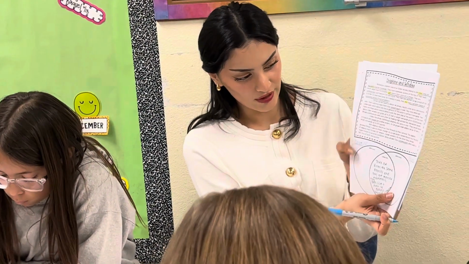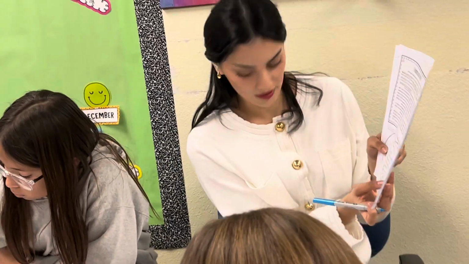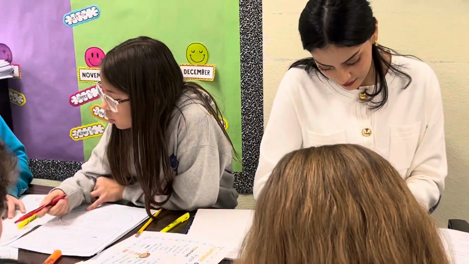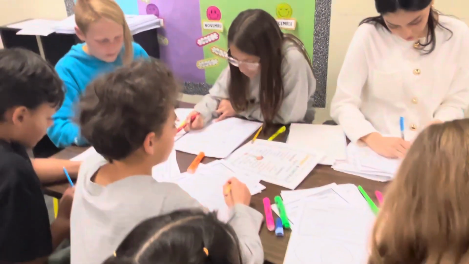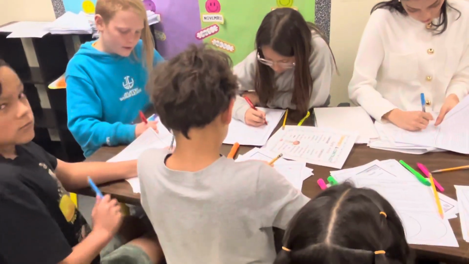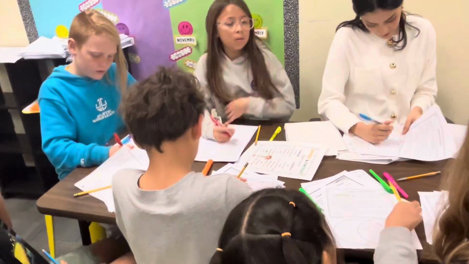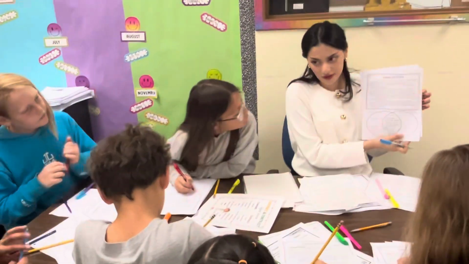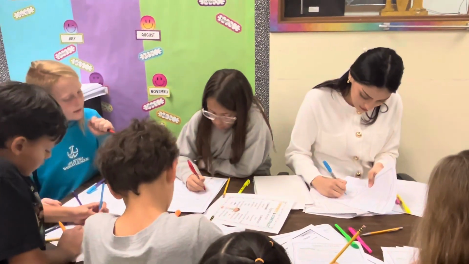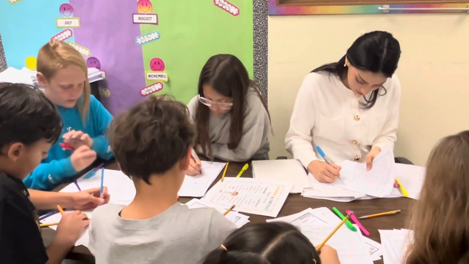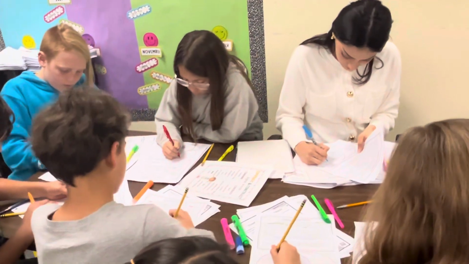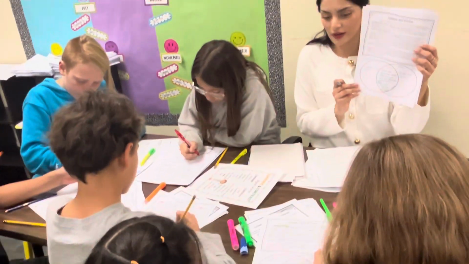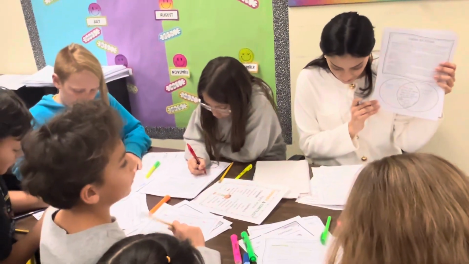Wesley told us that he noticed that dolphins are gray, so we can write that. Dolphins are gray. And orcas were black.